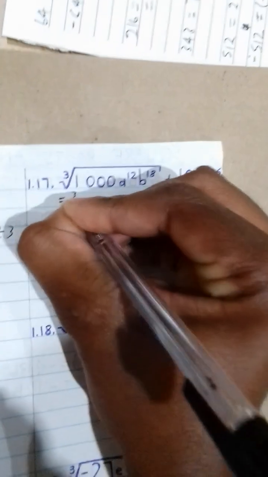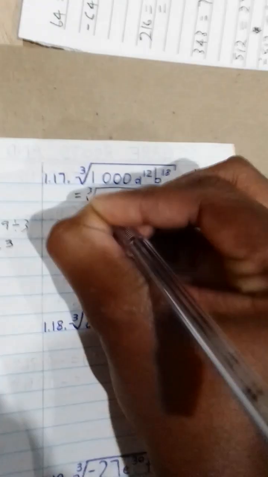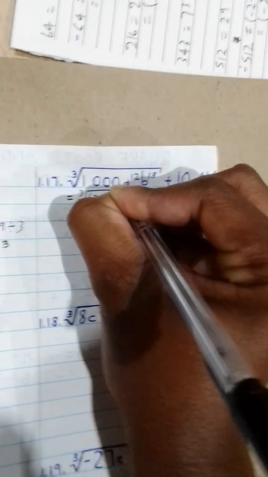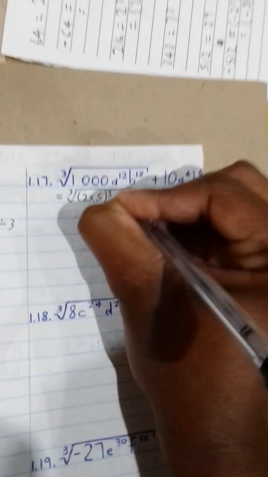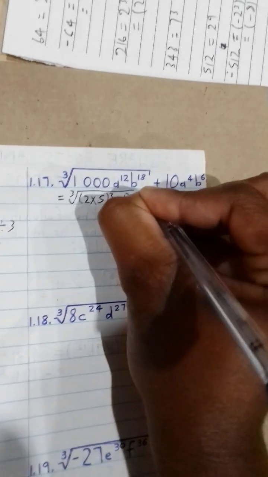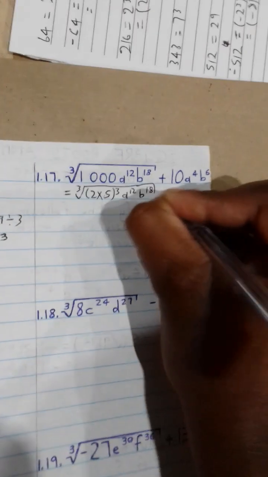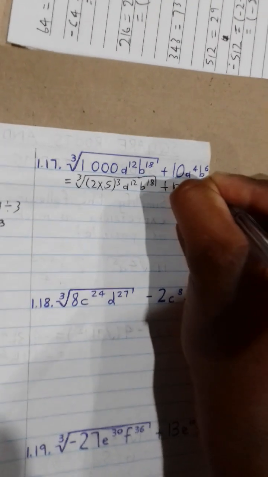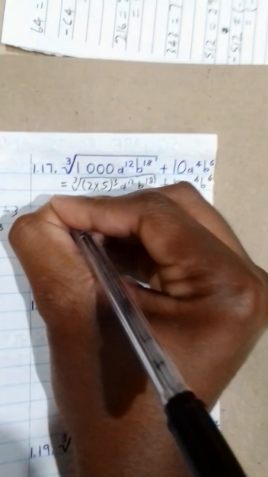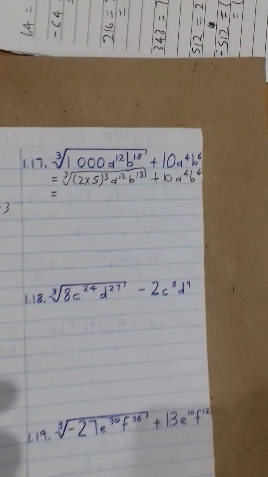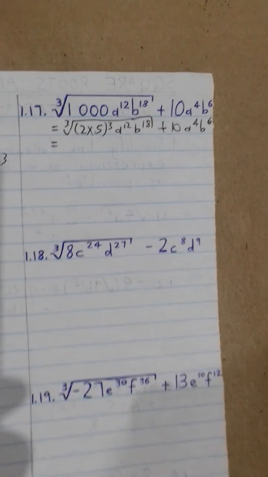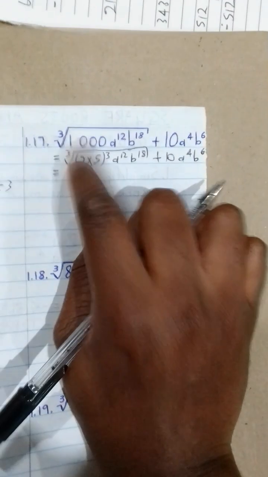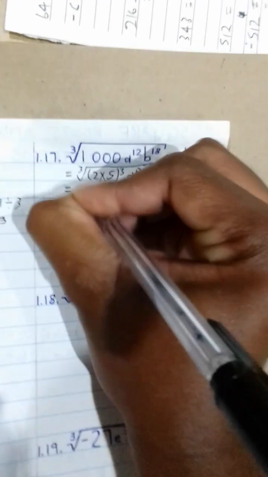So it's going to be the cube root of (2 times 5) all to the power of 3, a to the power of 12, b to the power of 18, plus 10 a to the power of 4, b to the power of 6. So the cube root of 1000 is 2 times 5, which is 10.